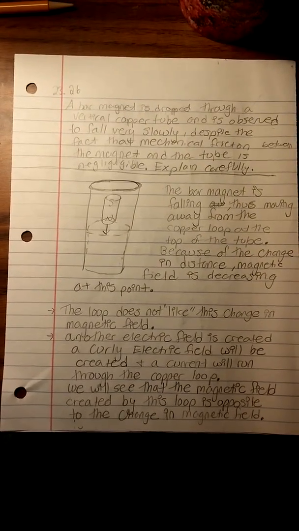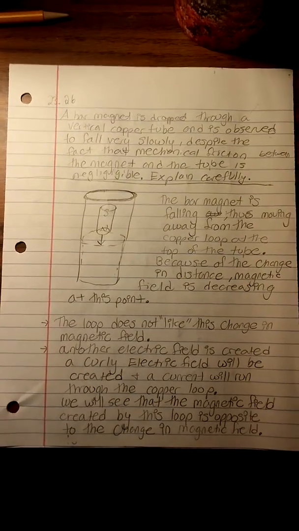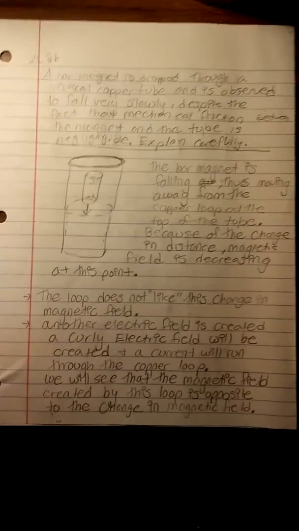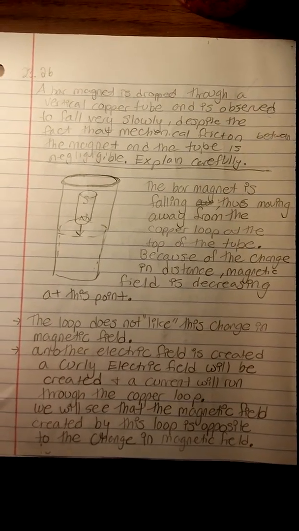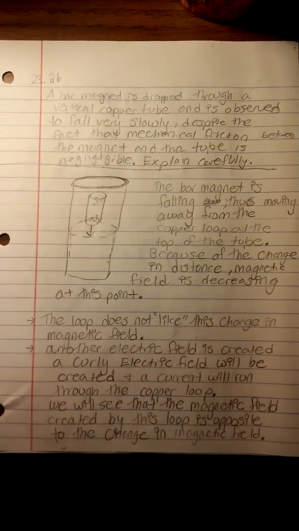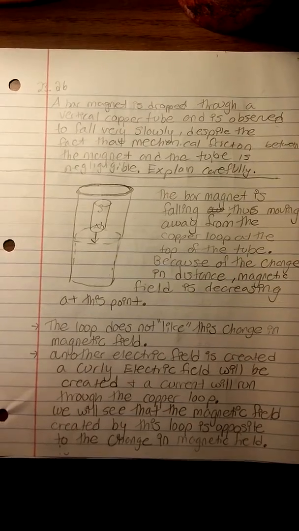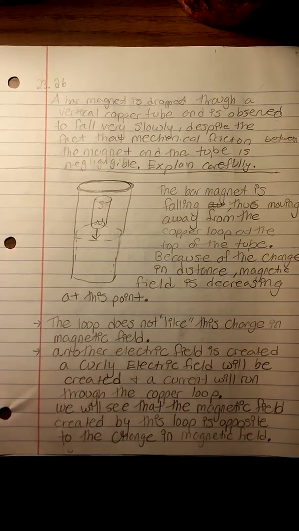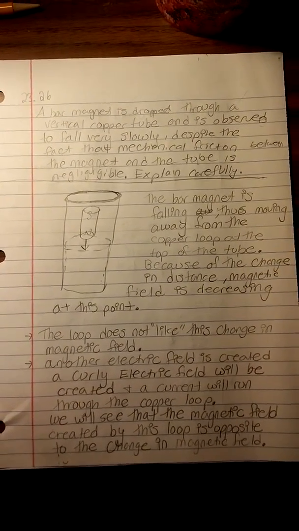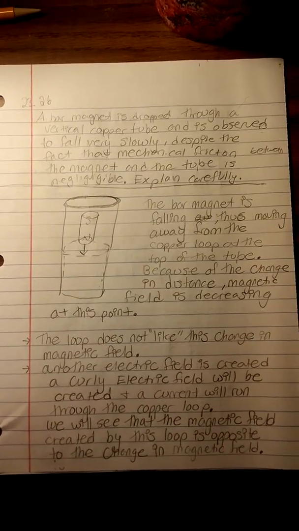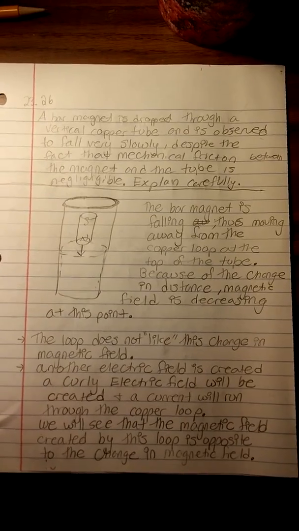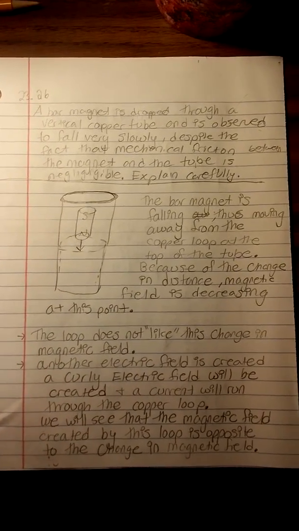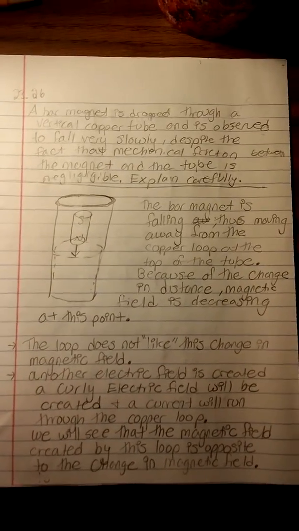Hello, today we are going to do number 23.26 in the book Matter and Interactions, Volume 2. And the question is, a bar magnet is dropped through a vertical copper tube and is observed to fall very slowly, despite the fact that the mechanical friction between the magnet and the tube is negligible. We have to explain this carefully.